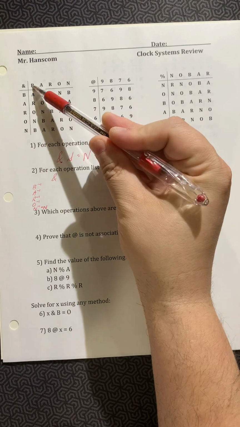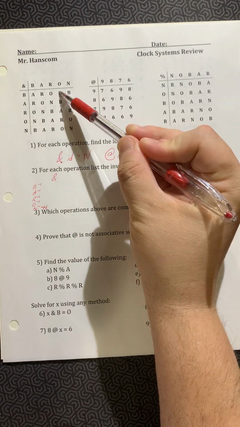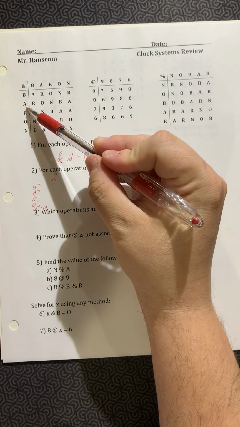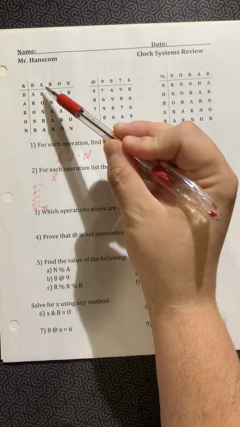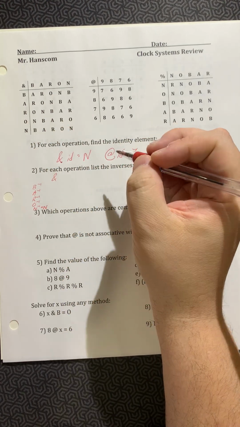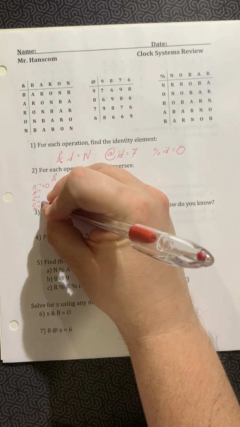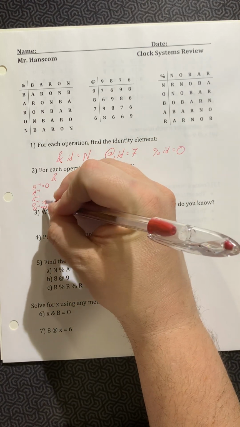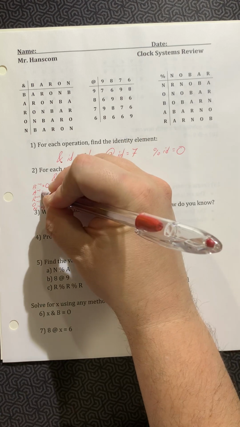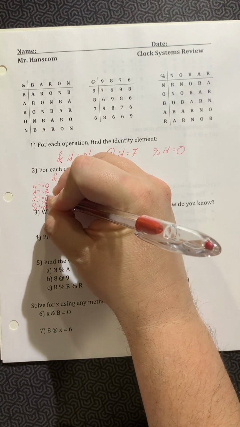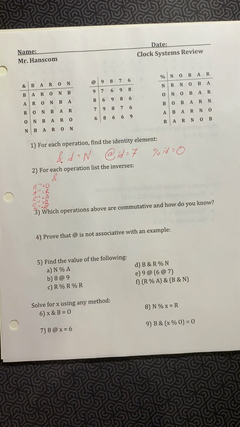Specifically, when O is paired with B, and when A is paired with R. So that means B and O are each other's inverses. A and R are each other's inverses. So there are our answers for that one.